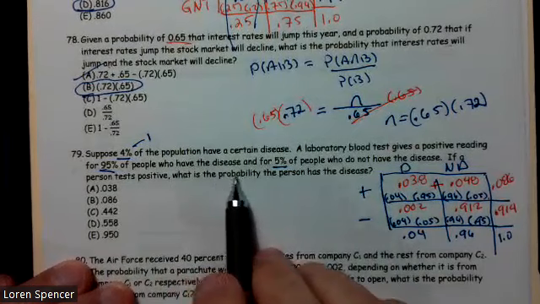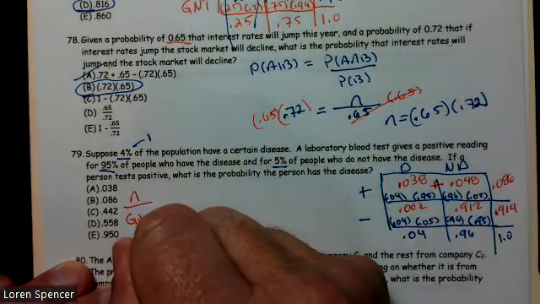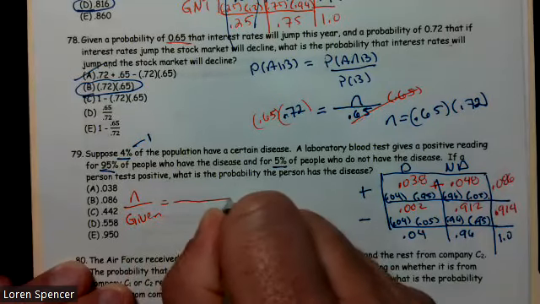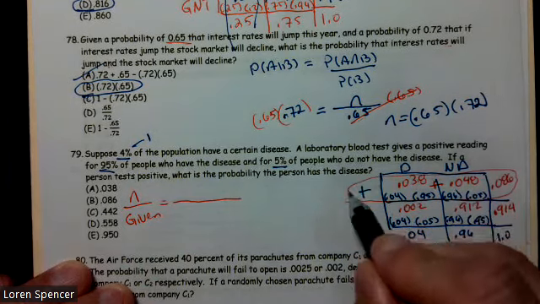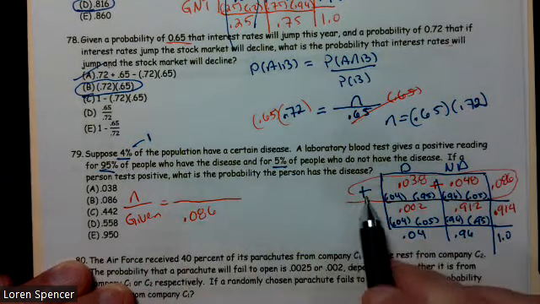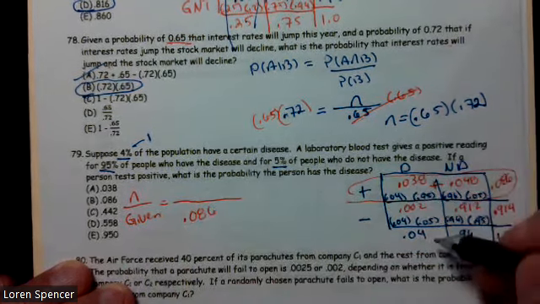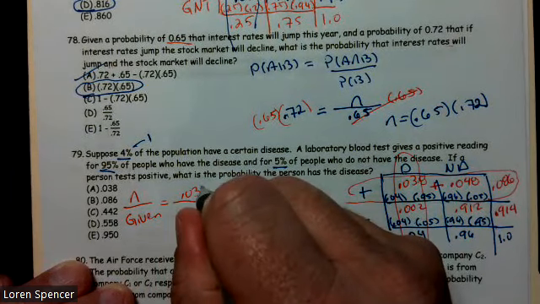So if a person tests positive, so intersection over given, well, what were we given? That they tested positive. What's the probability of positive? That's 0.086. What's the probability the person has the disease? And I see that's 0.038.